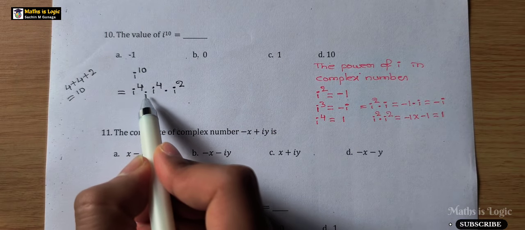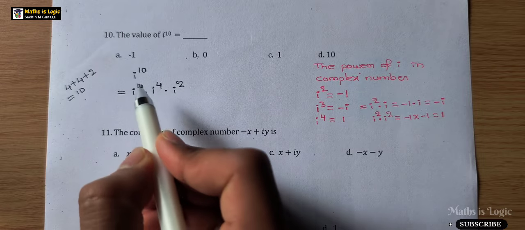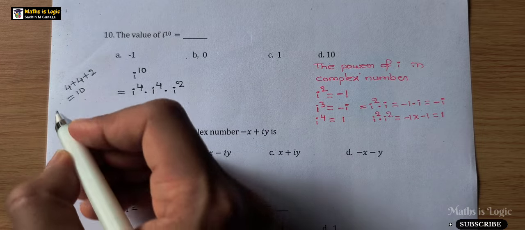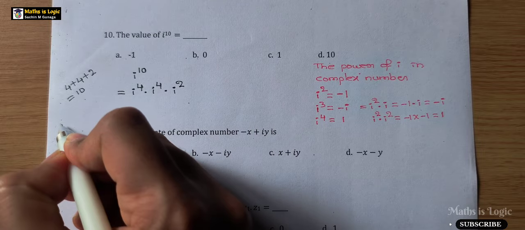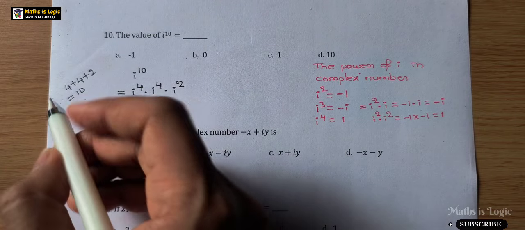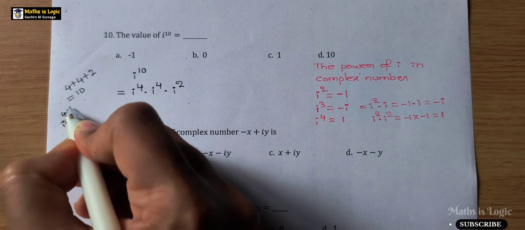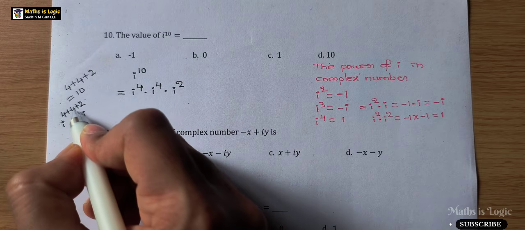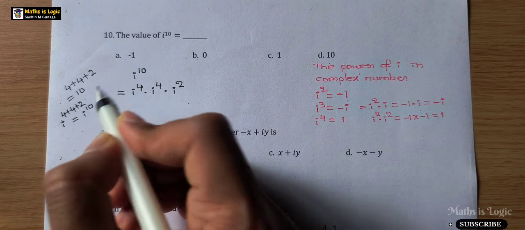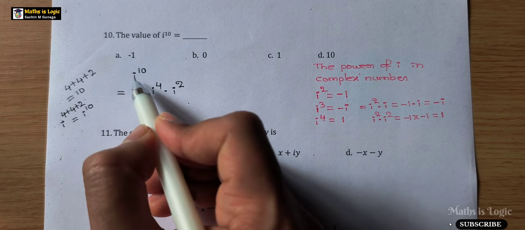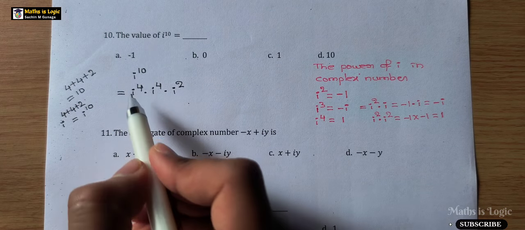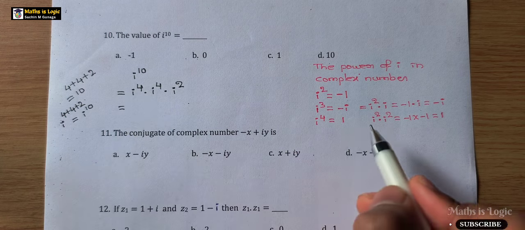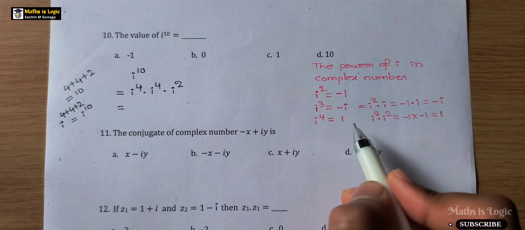So, if bases are the same, what do we need to do? We need to add the powers. Correct. Therefore, if bases are the same, I keep it as it is and add the powers 4 plus 4 plus 2, which is 10. Again we will get i to the power 10. After this, next substitute i to the power 4, which is 1.